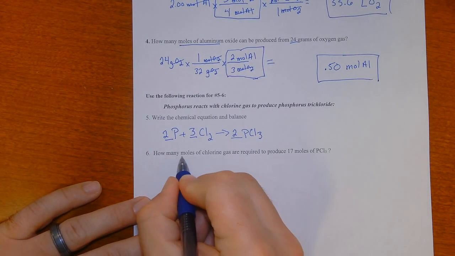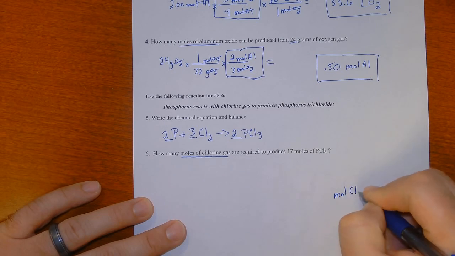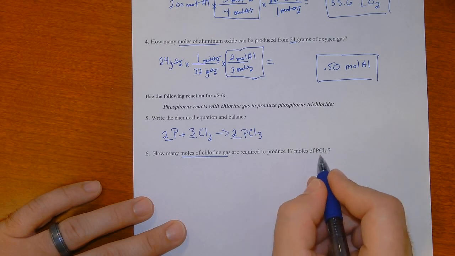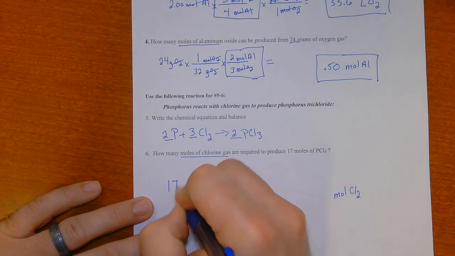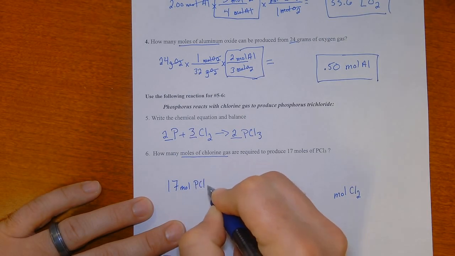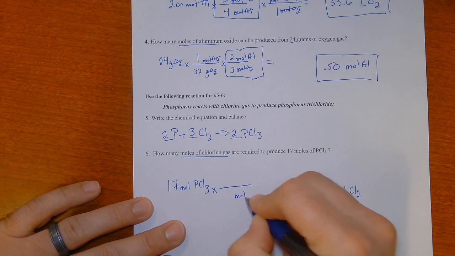Once again, how many moles of chlorine gas? So I need moles of chlorine gas as my unit for my answer, come from 17 moles of PCl3. Well, 17 moles of PCl3, and I need to get out of moles of that.